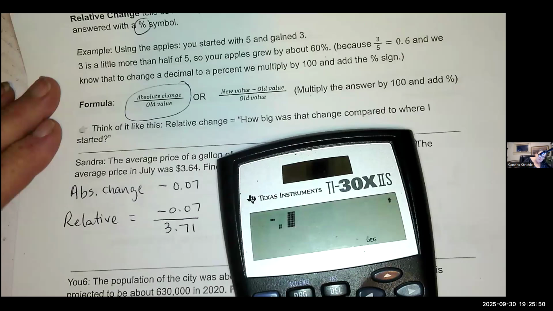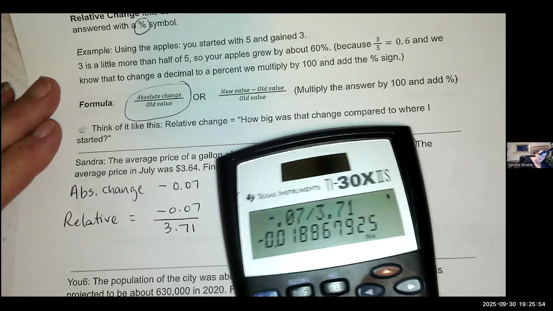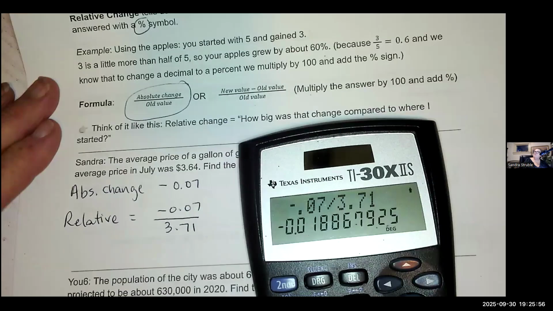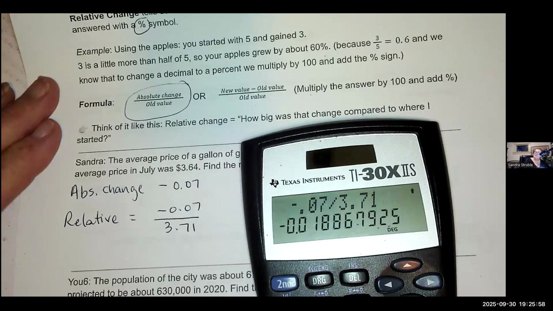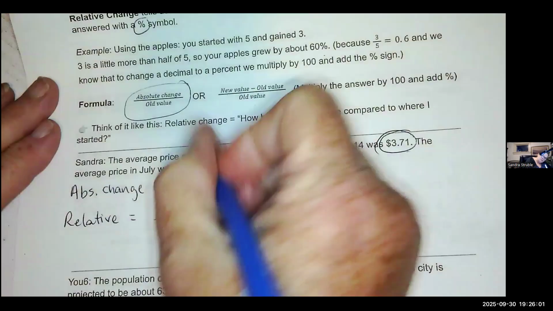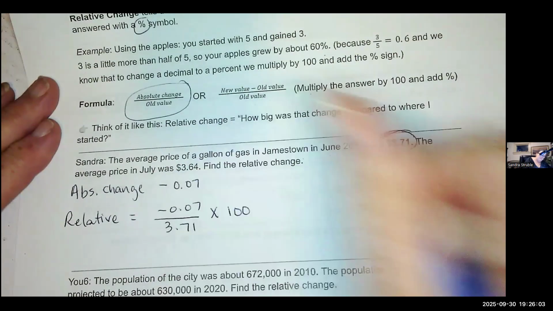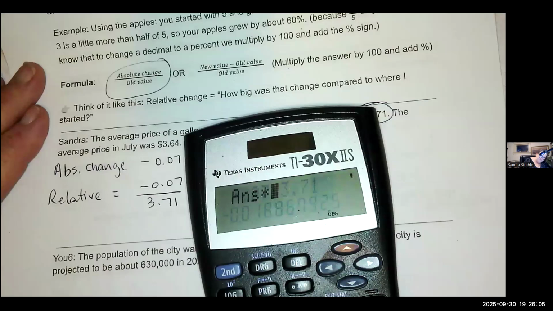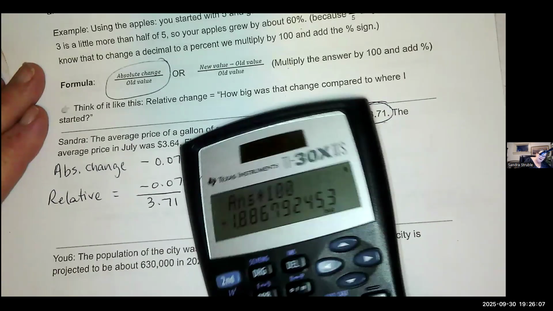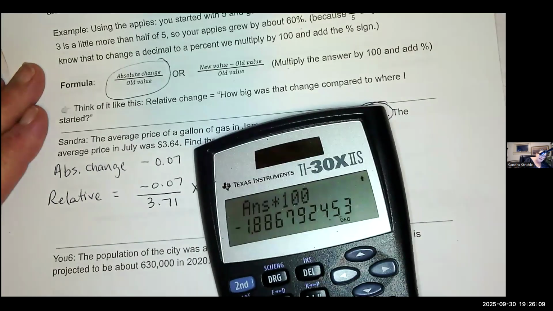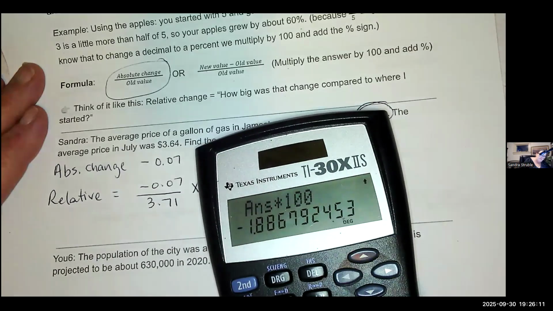So negative 0.07 divided by 3.71 is, oh, we don't want this. We want a percent. So to go from a decimal to a percent, we need to multiply this by 100. So times 100. All right, I got negative 1.88. So we're going to round that to negative 1.9%.